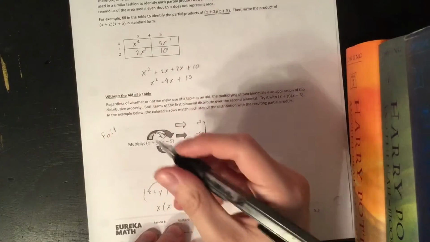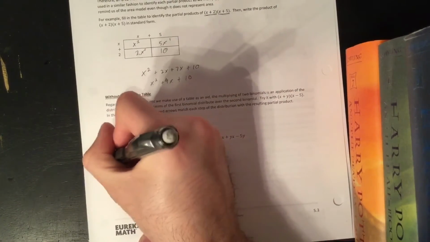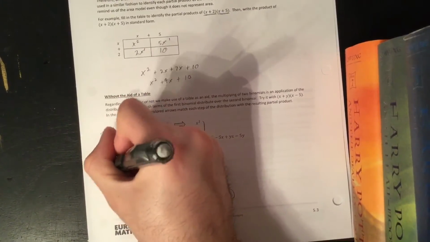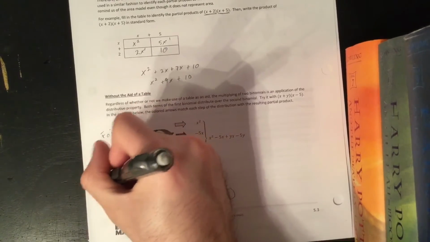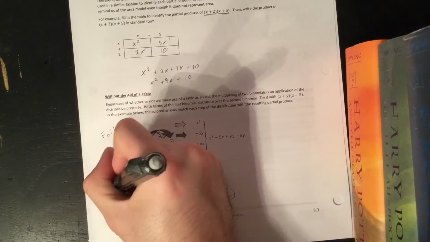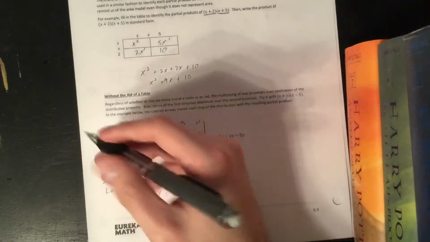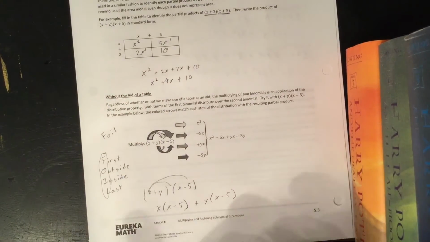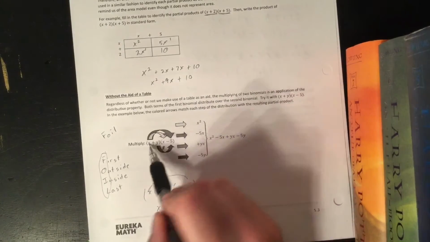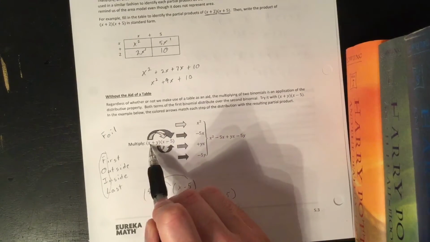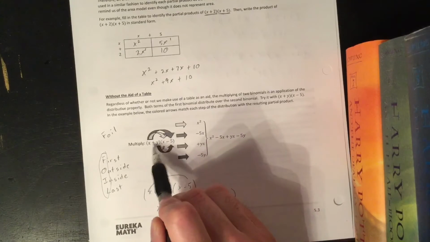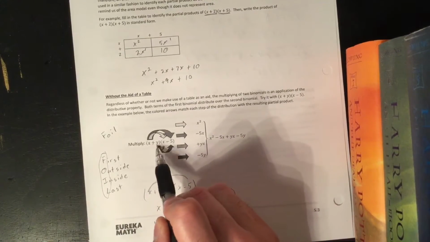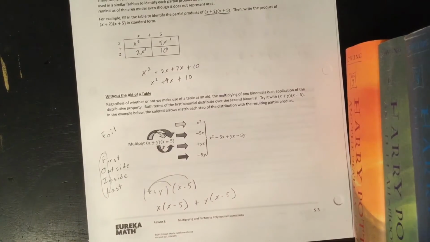The other way you can think of this is FOIL. The way that FOIL works, it's first, outside, inside, last. So you have FOIL over here on the side. But with FOIL, you're using the distributive property. So you just do the first of each one of them, the outside, inside, multiply them together, and then last, the last one of each one of them.